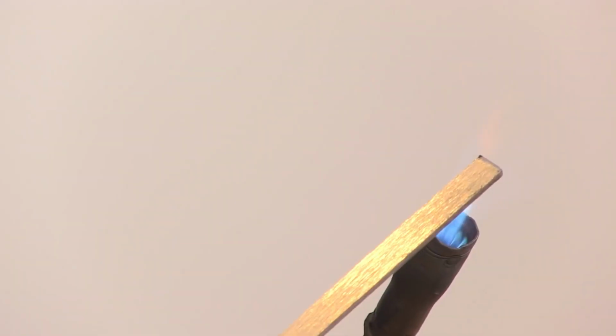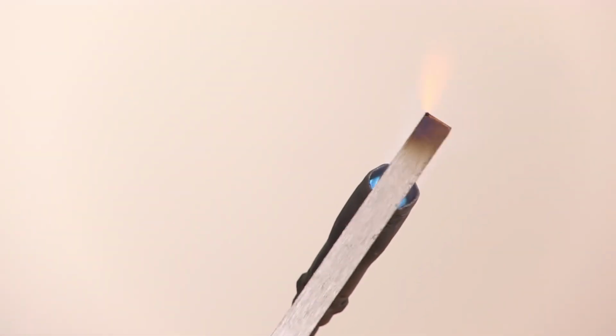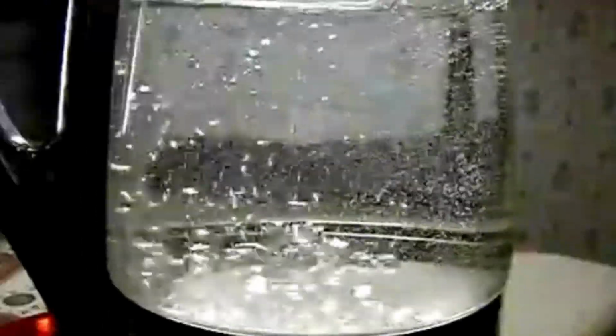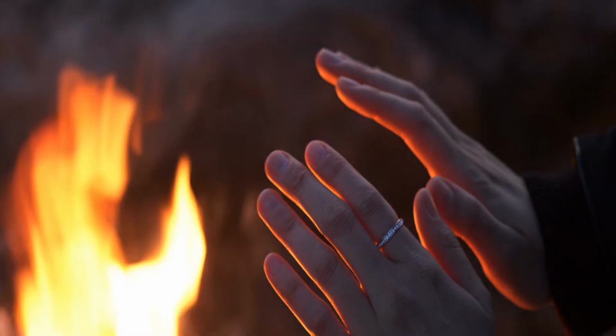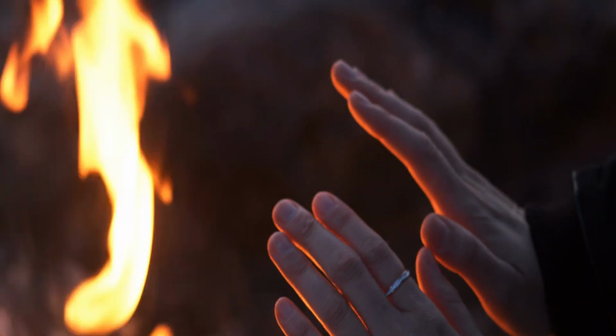Conduction occurs when heat flows through a solid material, such as when you touch a hot pot on the stove and feel the heat moving from the pot to your hand. Convection occurs when heat is transferred by the movement of fluid or gases, such as when hot air rises and cooler air moves in to replace it. Radiation occurs when energy is transferred by electromagnetic waves, such as when you feel the heat from the sun on your skin.